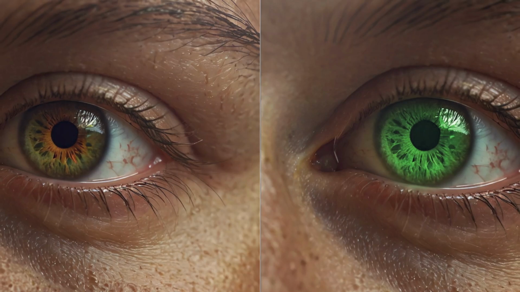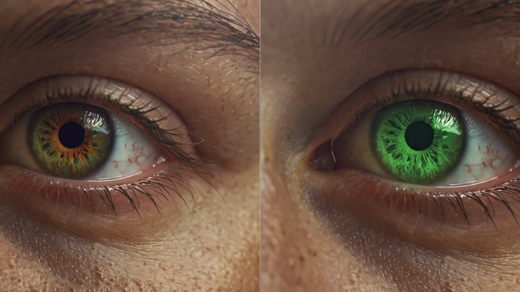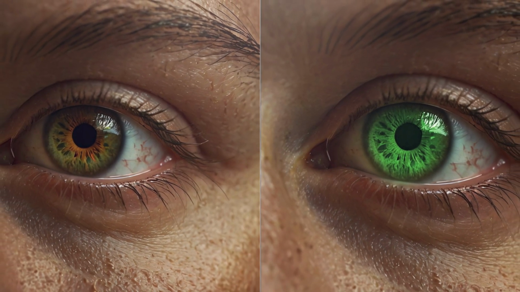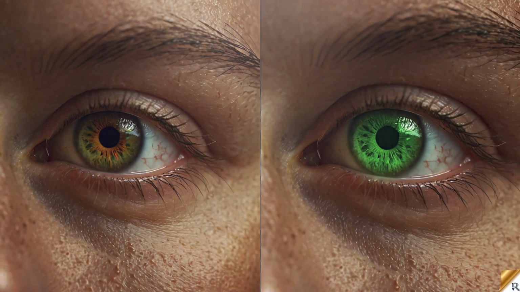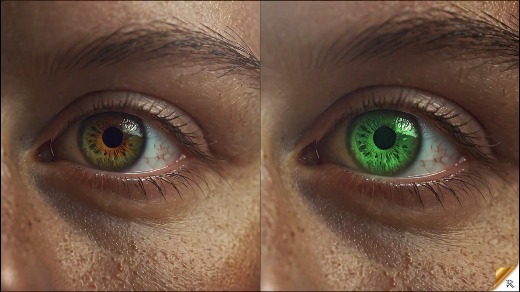Hello guys, I'm Roosevelt, and in this video I'll be showing you how to change eye color and also enhance the eye. So without wasting much time, let's get started.